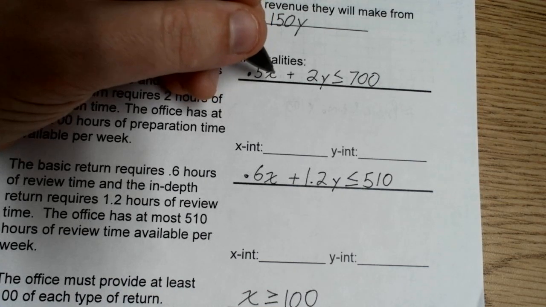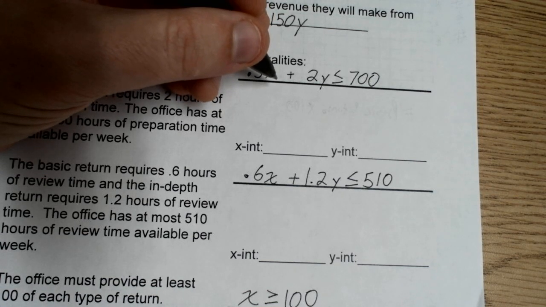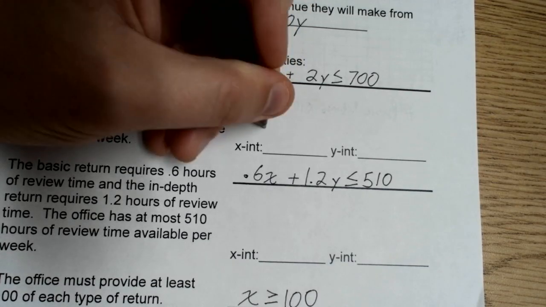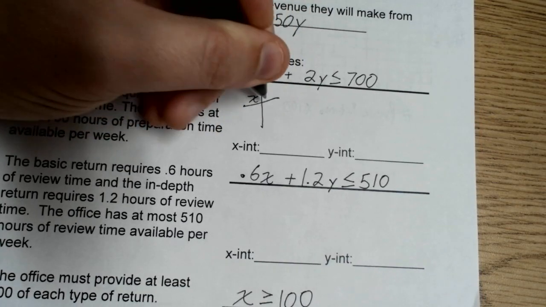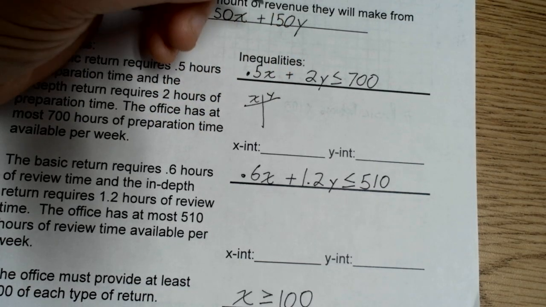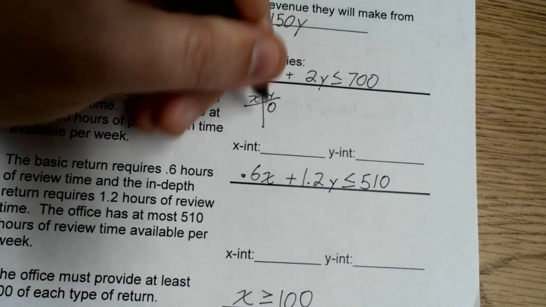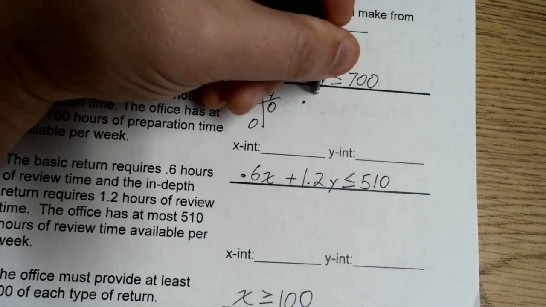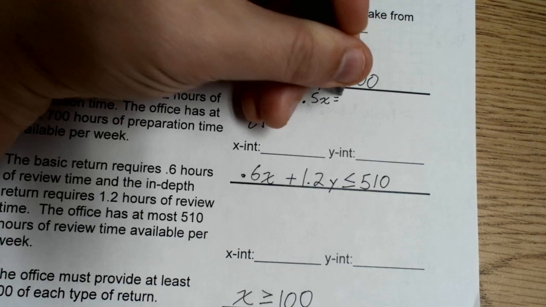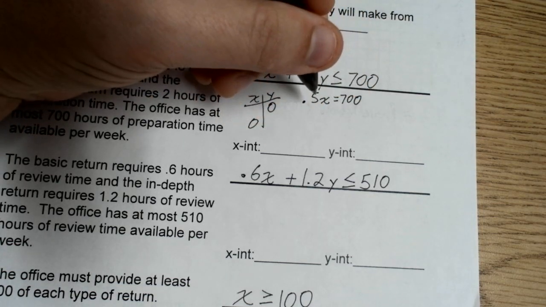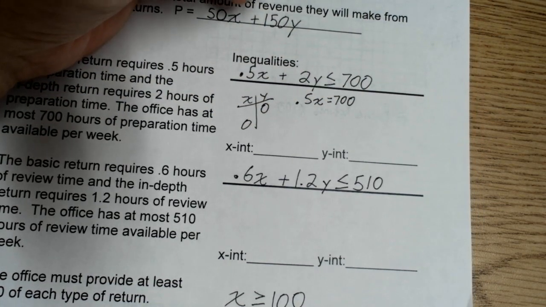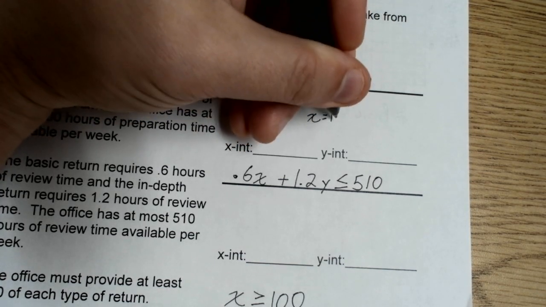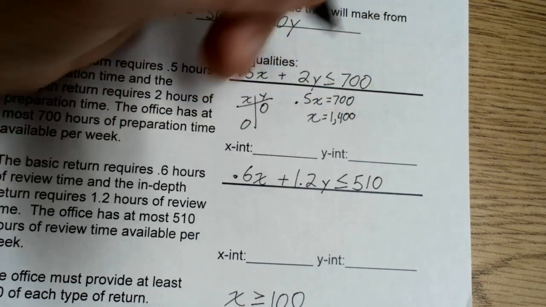So I'm going to find my x and y intercept because those also have the potential to be one of my corners. So for x and y, when y is 0, then if I make y 0, that's going to be 0.5x equals 700. So if I divide 700 by 0.5, or if I multiply both by 2, I end up getting x is equal to 1,400.